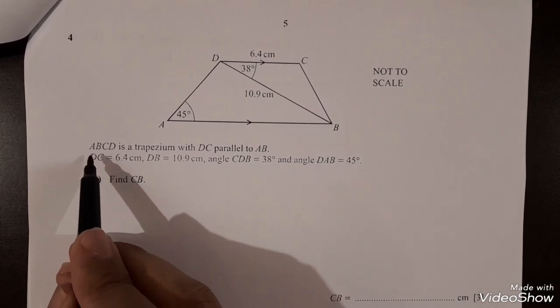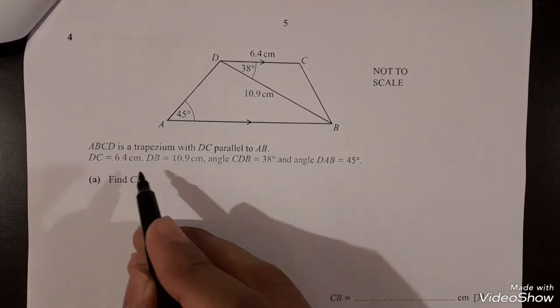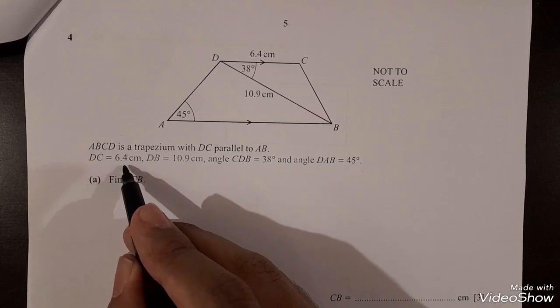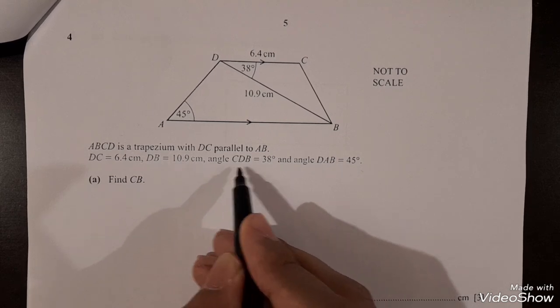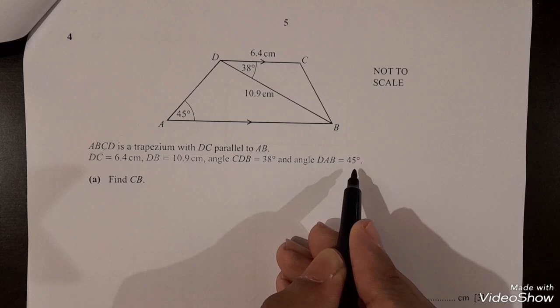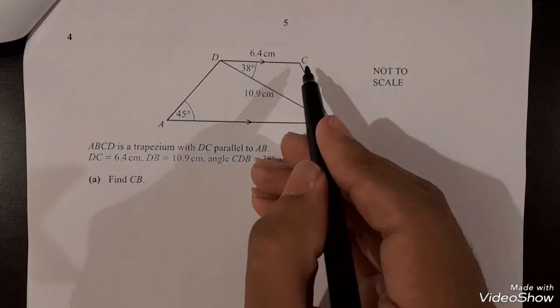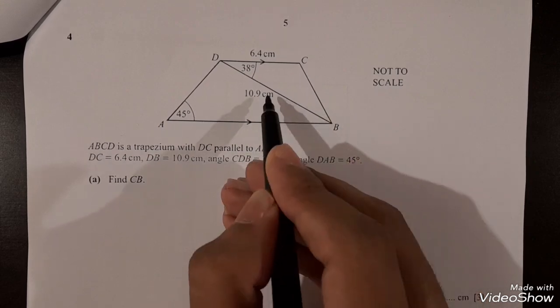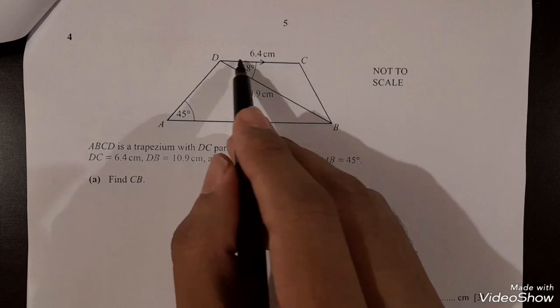Question 4 states ABCD is a trapezium with DC parallel to AB. DC is 6.4 cm, DB is 10.9 cm, angle CDB is 38, and angle DAB is 45. Find the CB. So we have to calculate the length of this. Now we have length DB and DC and angle CDB.